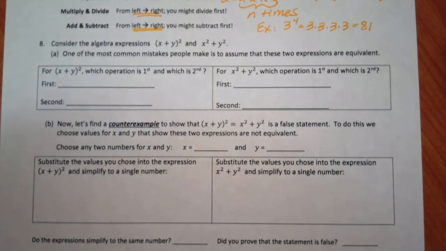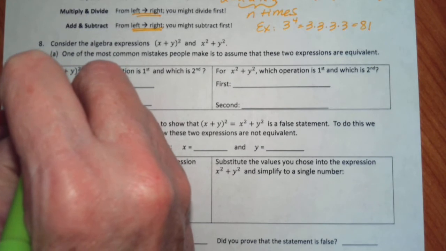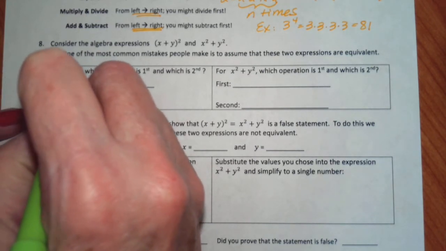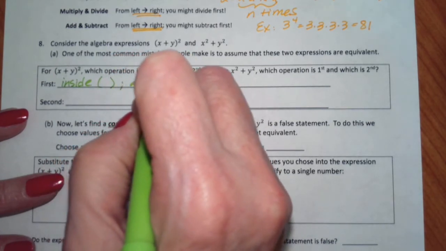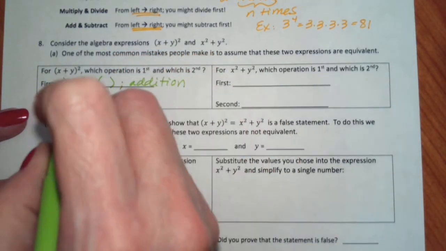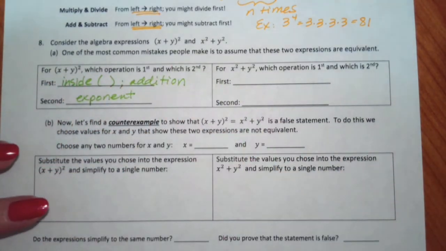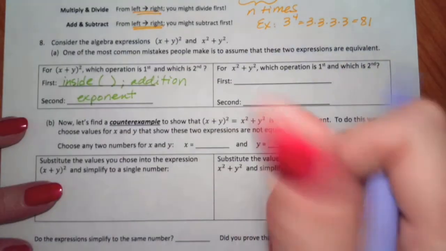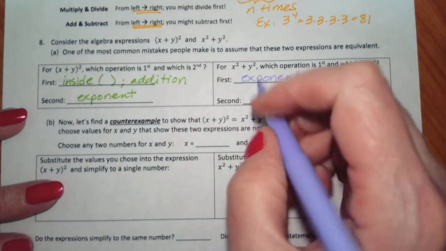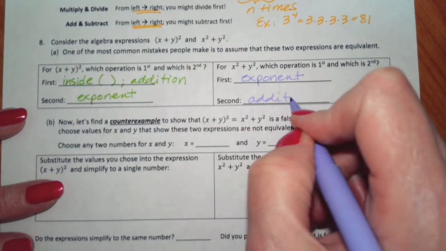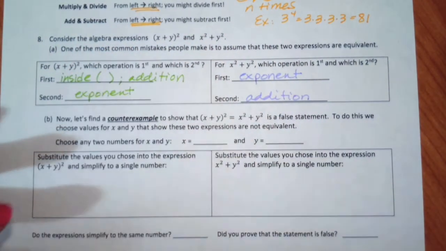The one on the left, first I have to do the inside parentheses, which is the addition, and then the exponent. This one here, I have to do the exponent first, and then the addition. The difference here is that the addition is not grouped together, it is here.